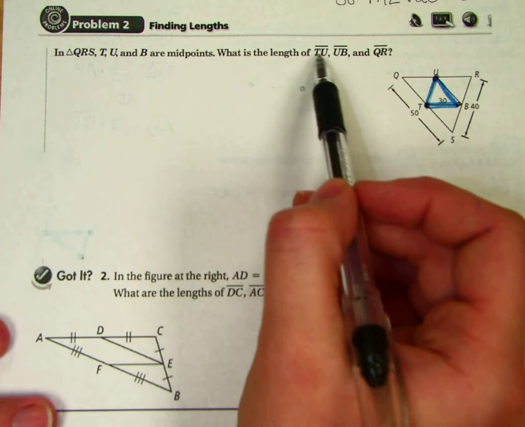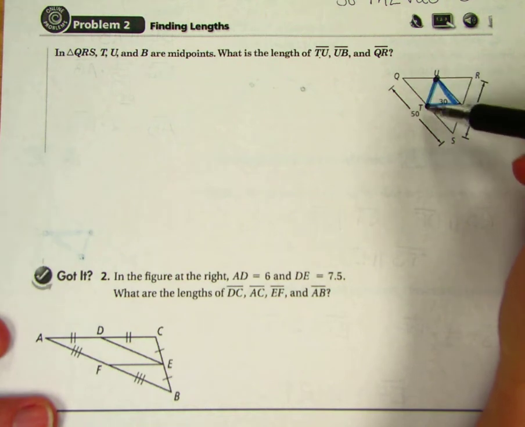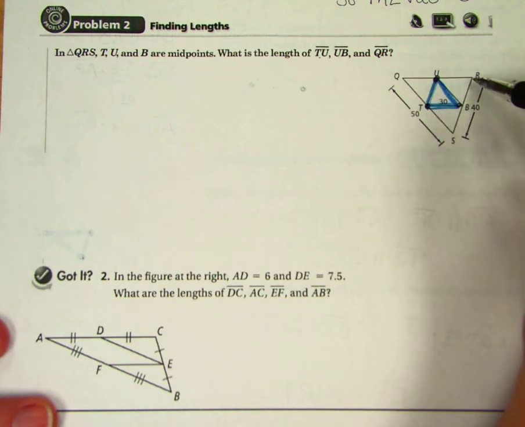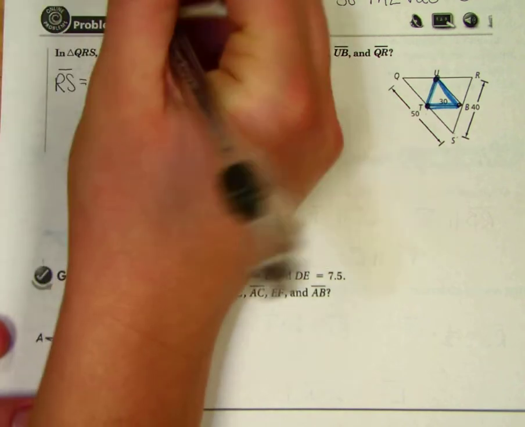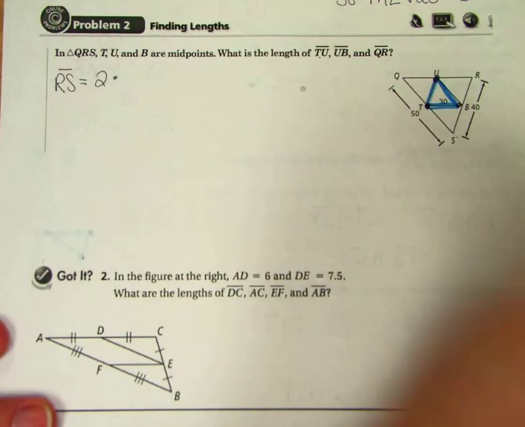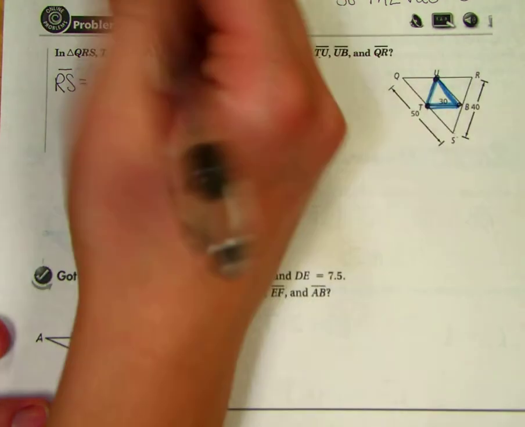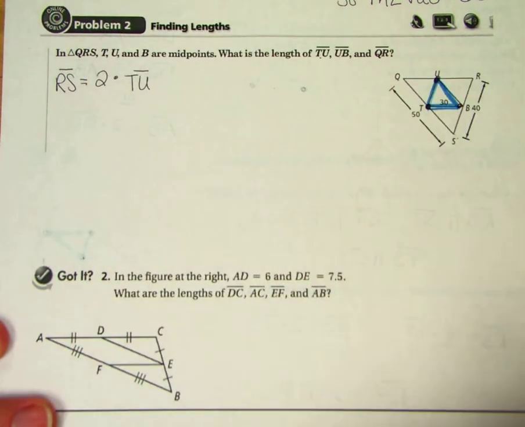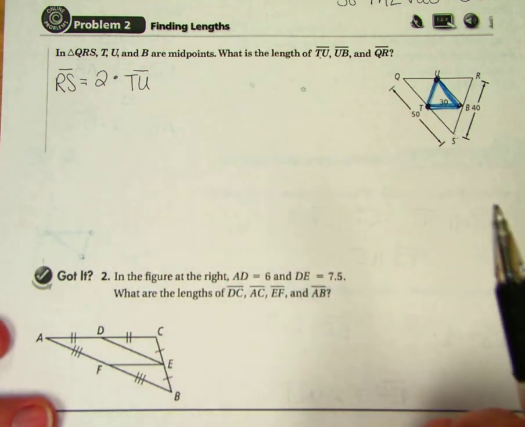So let's start with TU. Here is TU, and we know that TU should be equal to 1/2 of RS, okay? So I'm going to write RS equals 2 times UT. Excuse me, TU. I'll keep it in order. The reason I did it that way is I would prefer to multiply by a 2 than multiply by 1/2. So I just like to look at it this way.